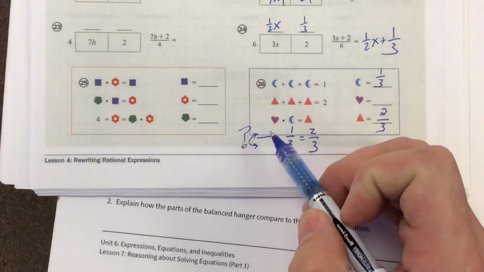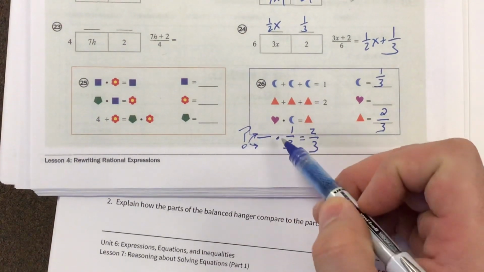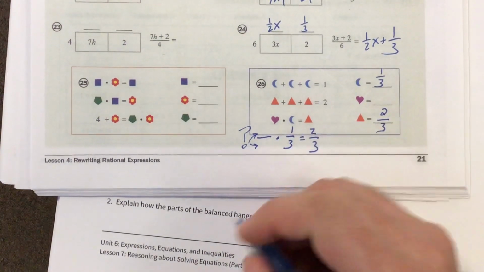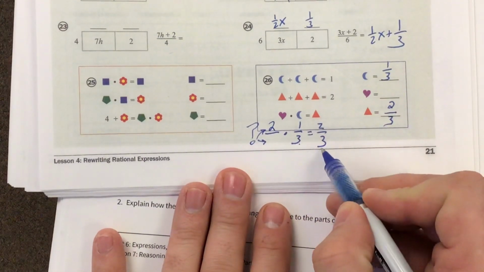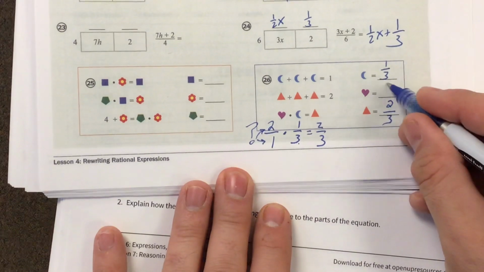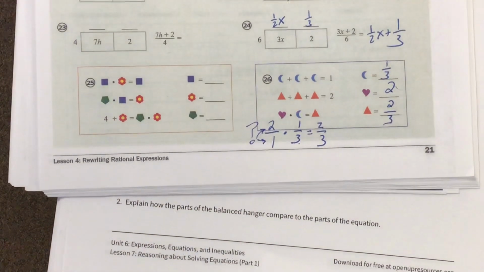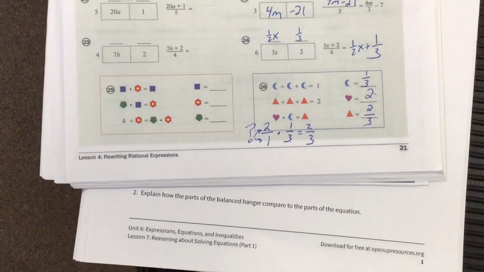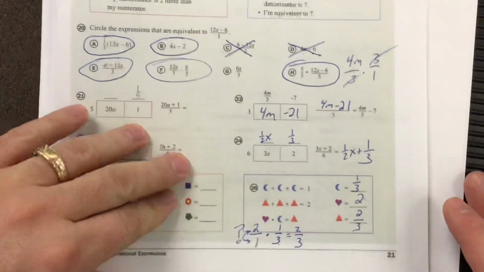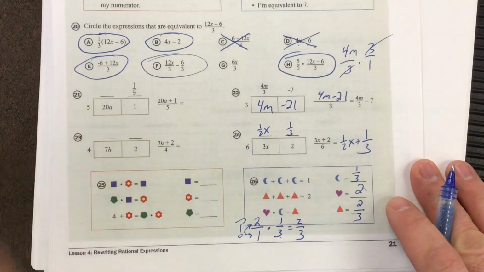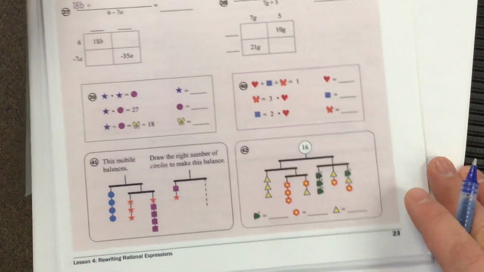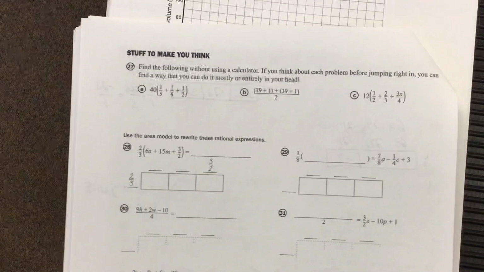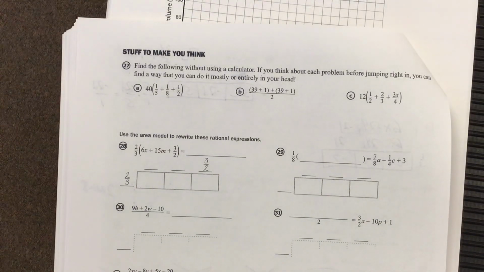What times 1 is 2? 2. What times 3 is 3? 1. I was right. No, 2 is the answer. Okay. That was intense. High pressure. What was it? 2 over 1. Yes. Or just 2. Don't need the over 1.